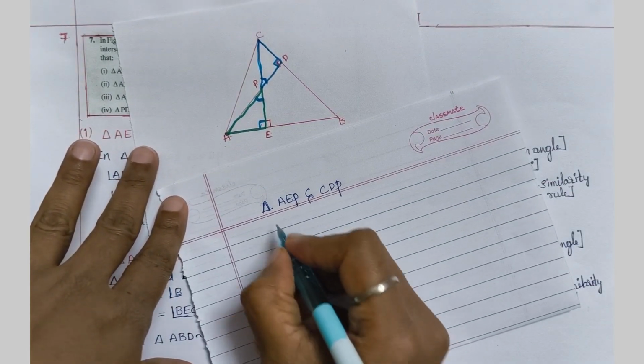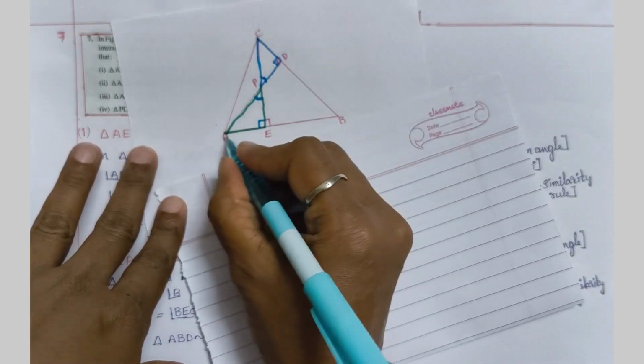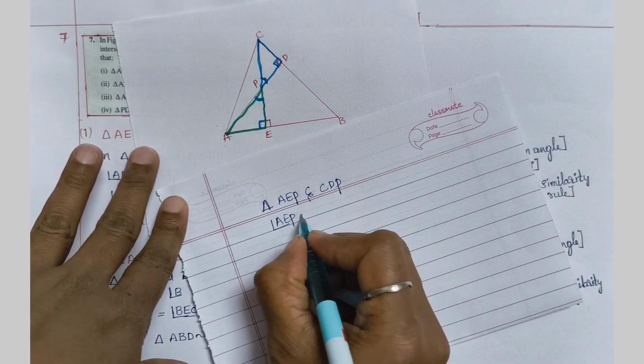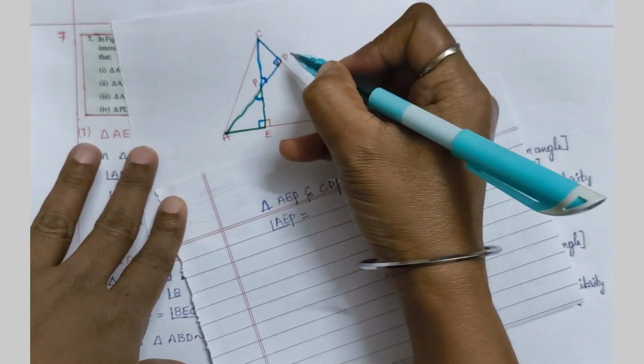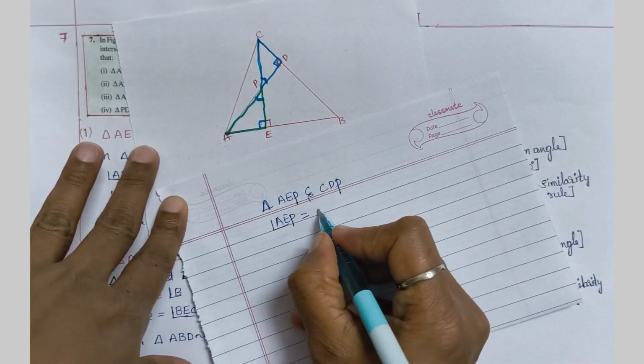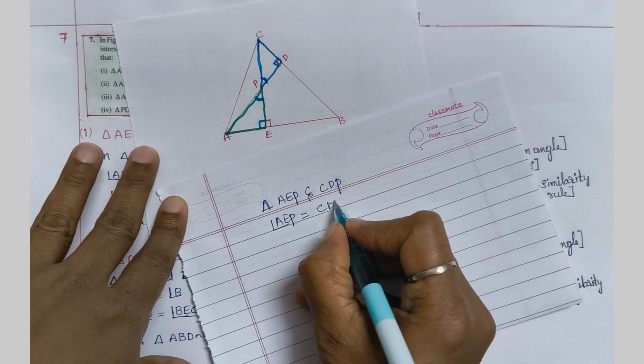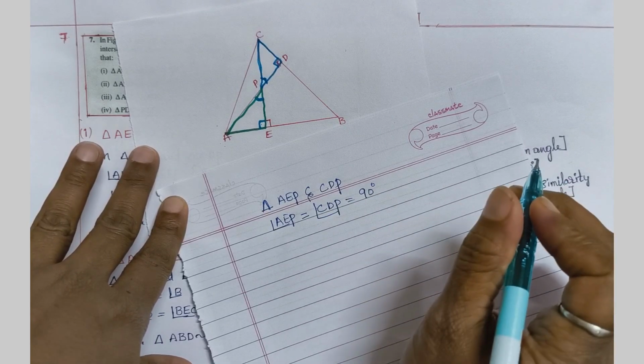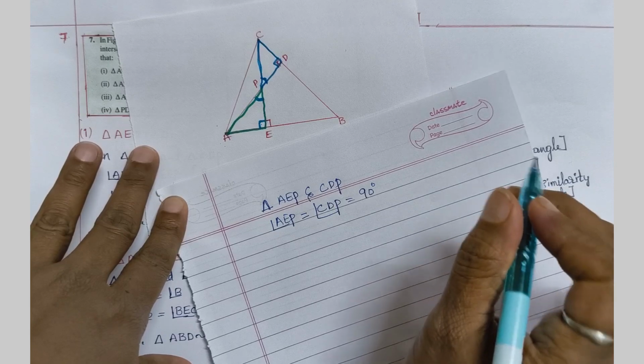So now you can write angle AEP is equal to angle CDP. These both are equal. Why? Both are 90 degrees, so these both angles are equal.